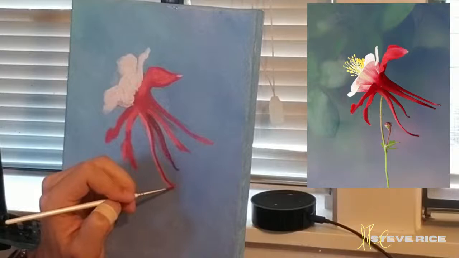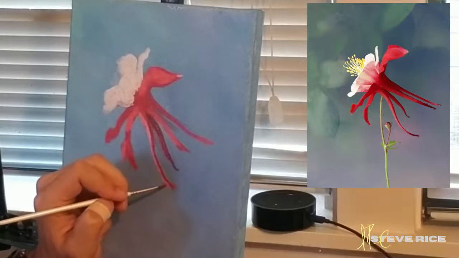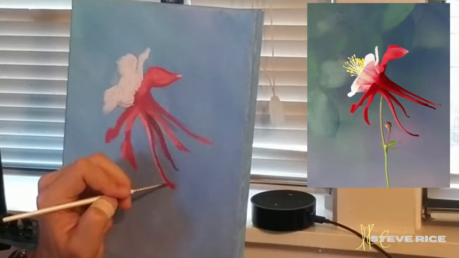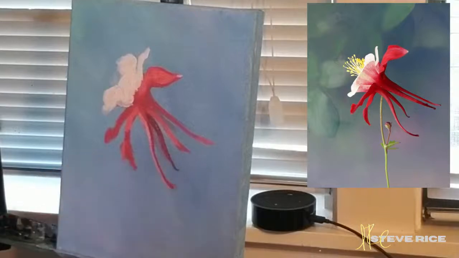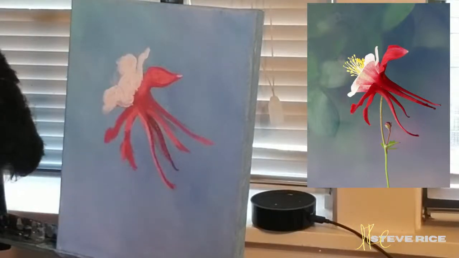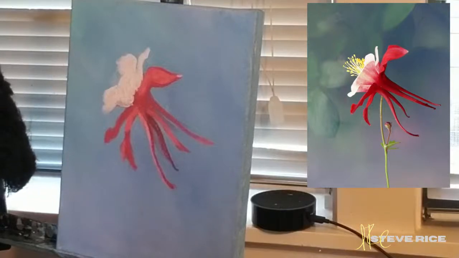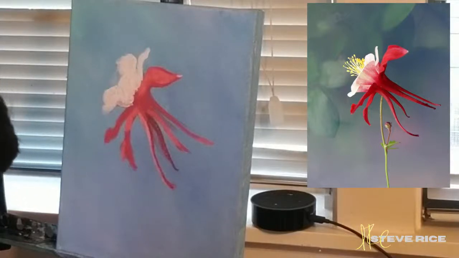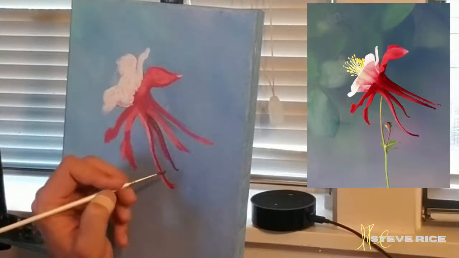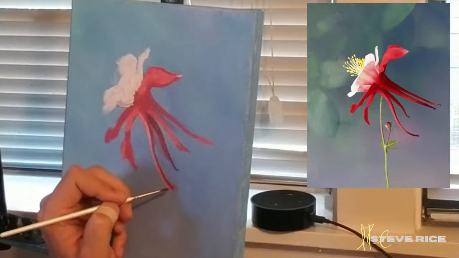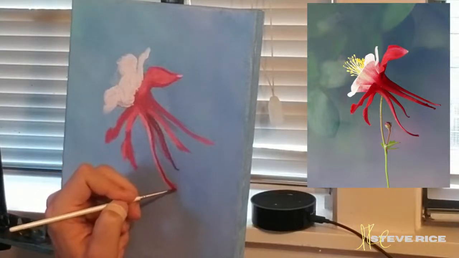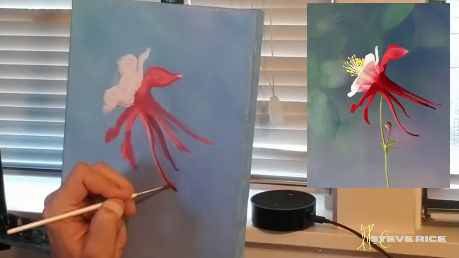It can be the same exact color on one side of the canvas versus another, and it can look totally different because of what's around it.